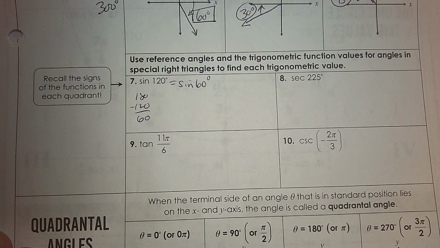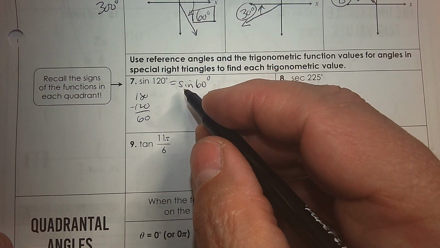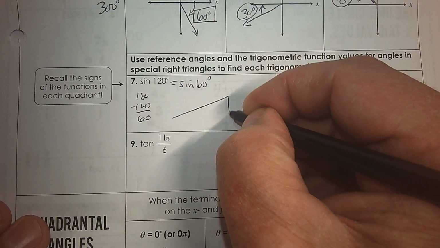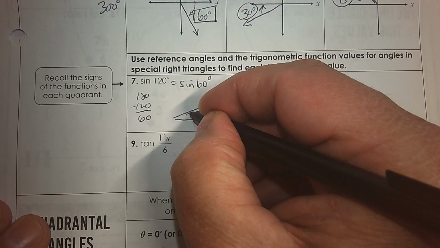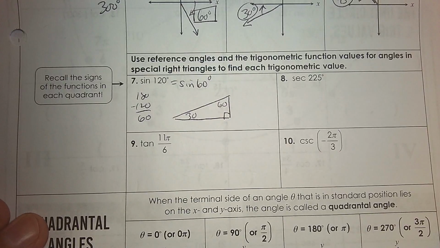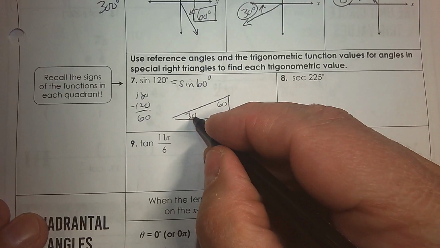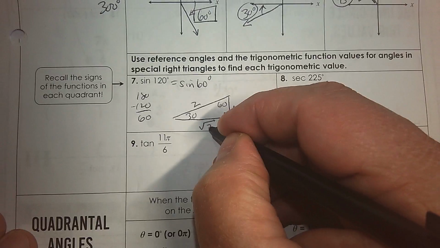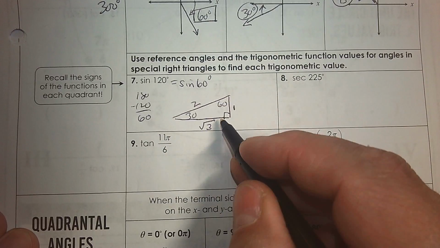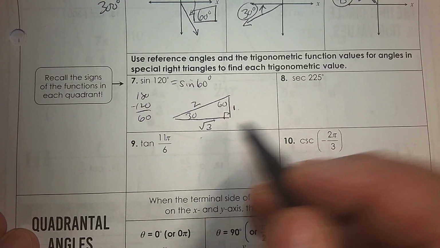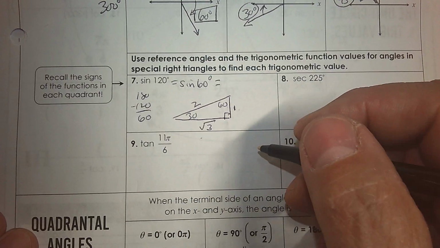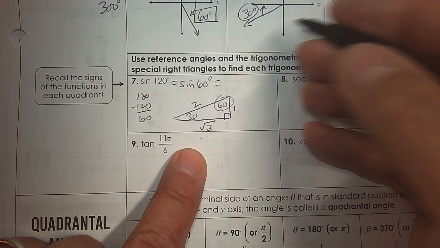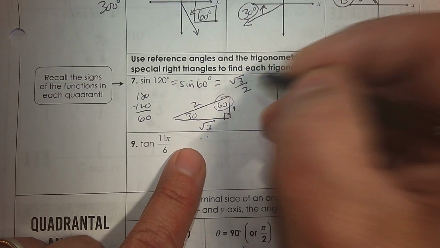Next, I'm going to draw a right triangle that's 30, 60, 90, a special right triangle. So here's my 30, 60, 90. I recall that opposite of 30 is 1, the hypotenuse is 2, and opposite of 60 is root 3. There's my special right triangle where I know the angles and the ratio of the sides. So in this one, SOHCAHTOA, at 60 degrees, what's opposite over hypotenuse? And the answer is root 3 over 2.